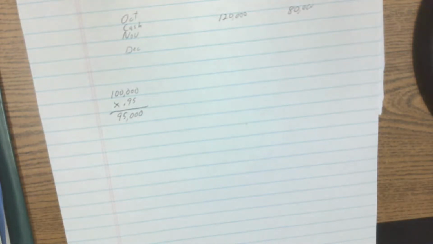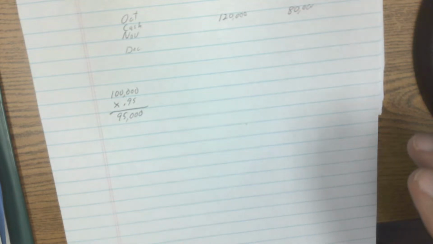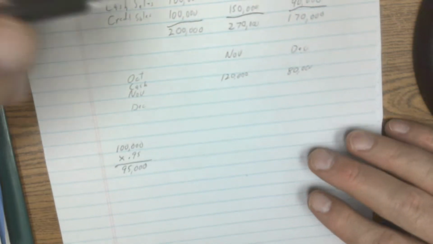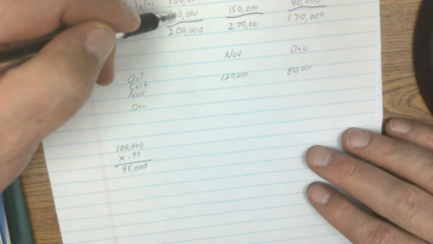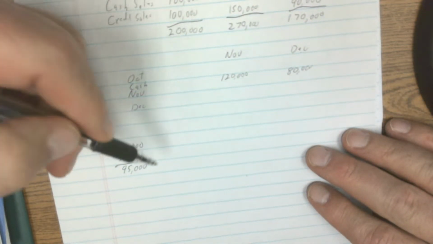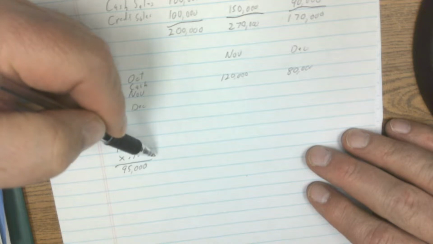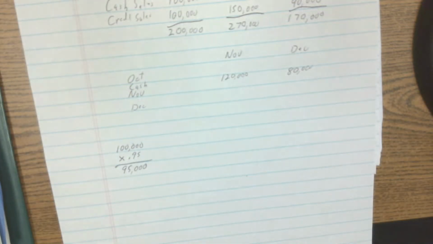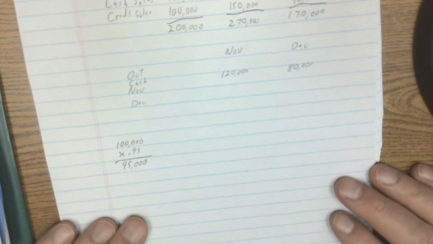Now, one of the things that confuses students when we do this, because it's different than financial accounting. In financial accounting, we're going to record all 100,000 and then have an allowance for bad debt of 5%. Here, we just take that out, and once we take it out, we just forget about it because we're dealing with the cash, not the financial aspect of it.